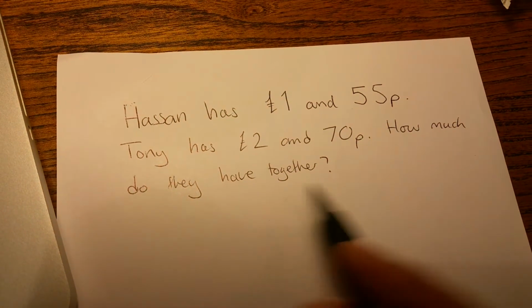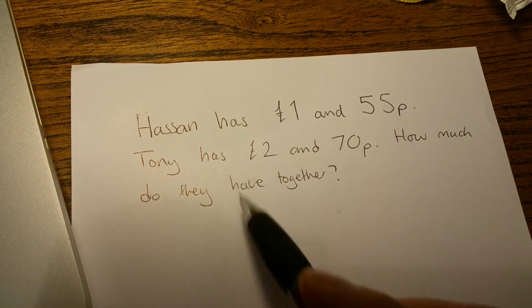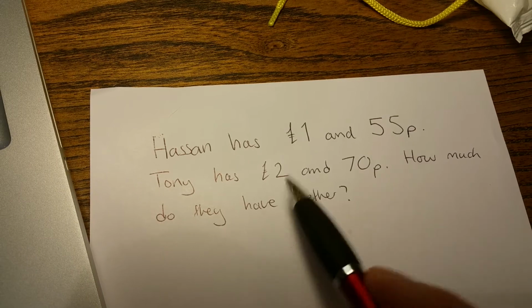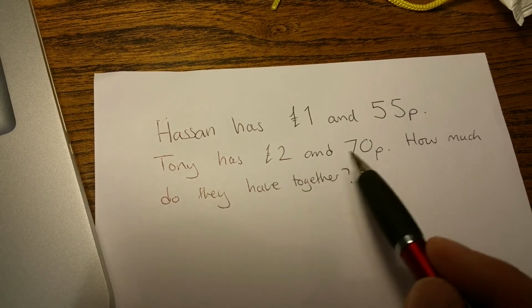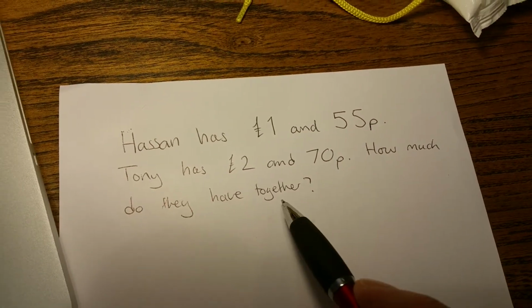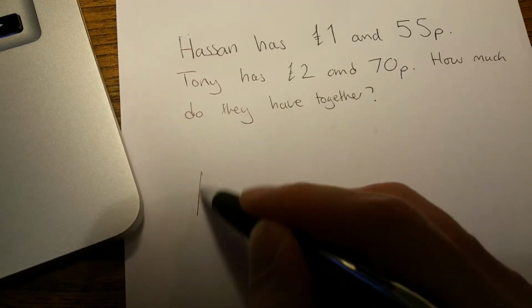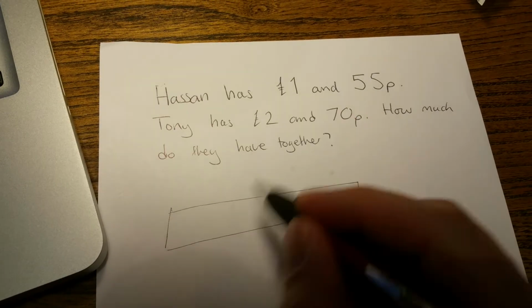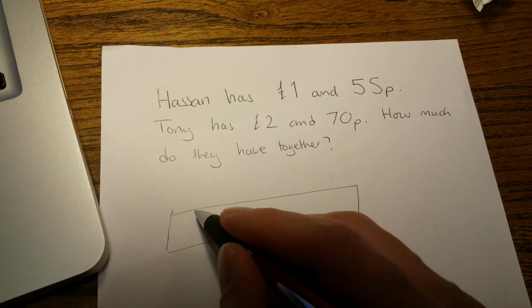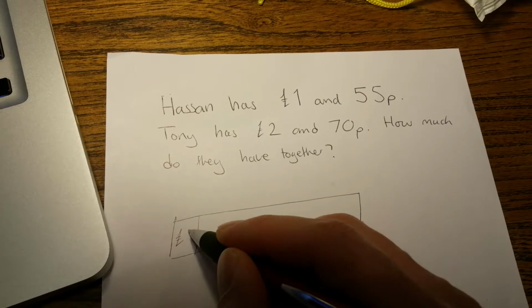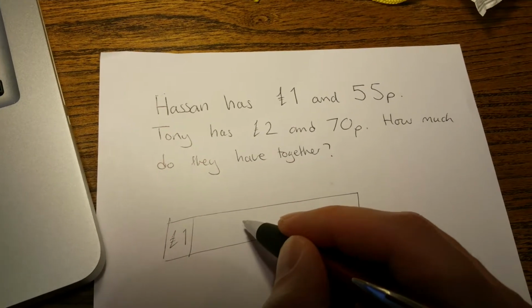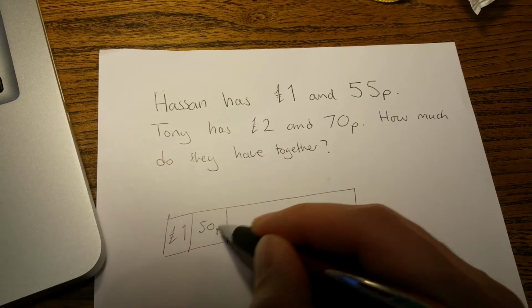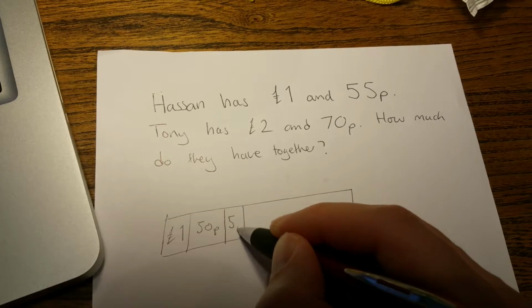So here we have word problems. It's a bit harder to understand, but let's read it. Hassan has £1 and 55p. Tony has £2 and 70p. How much do they have together? So again, I could draw a bar model for this, and I could draw it this way. So I could say Hassan has £1 and 55p. Now you can't get a 55 pence, so I'll write it as 50p and 5p.